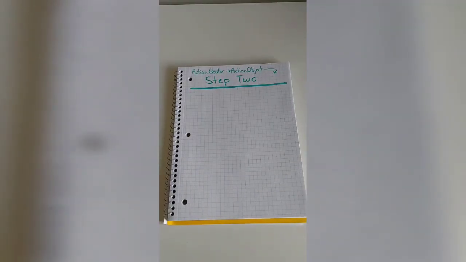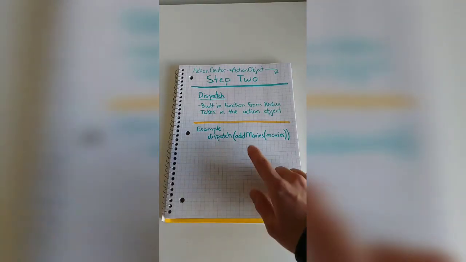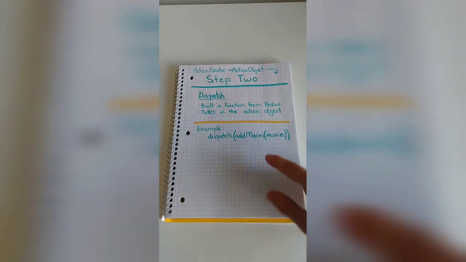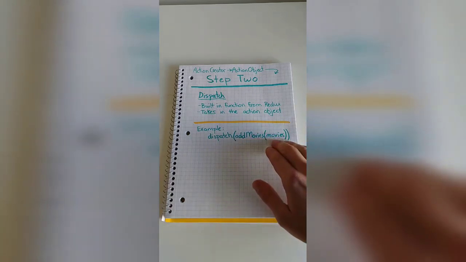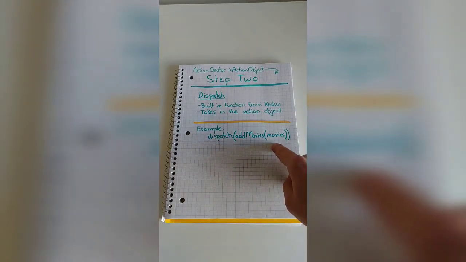So after we've created our action creator that then returns an action object, our next step is to dispatch this action object to use in a later function. So a dispatch is a built-in function from Redux that takes in the action object. An example of this would be in this function below. Here we have dispatch, and we're actually passing in the action creator with this payload getting passed in. So this action creator here will return an action object, which is then passed into this dispatch function.